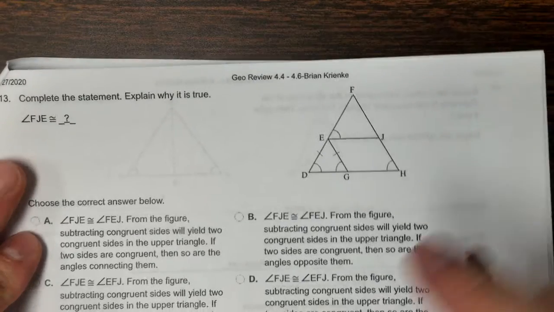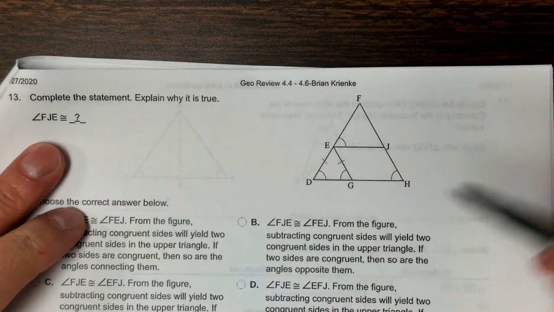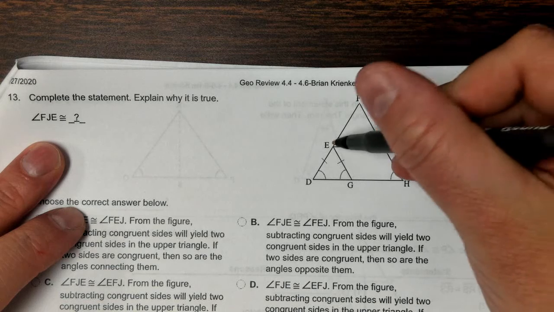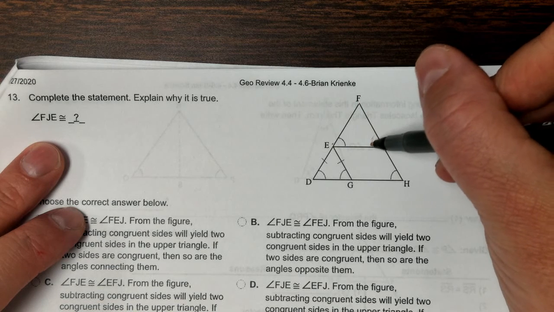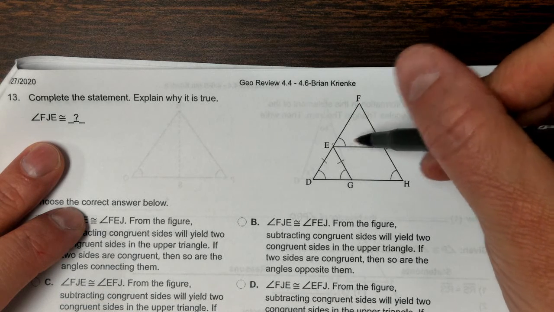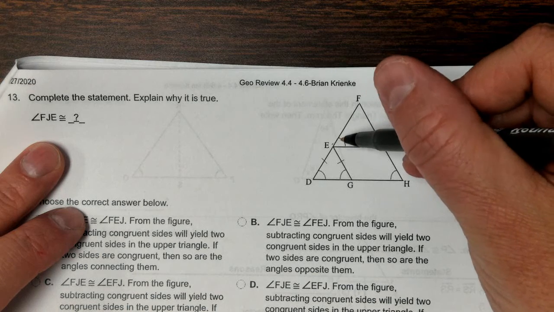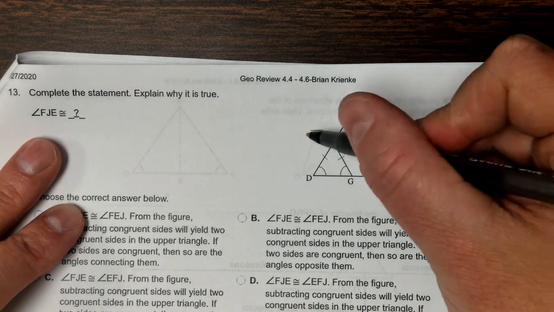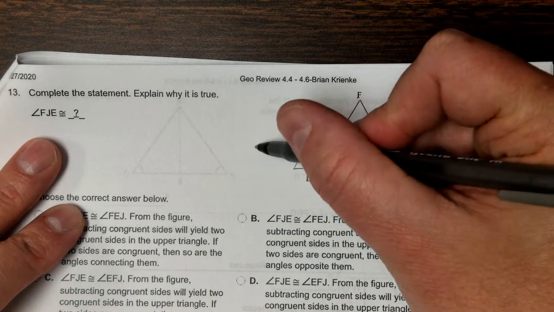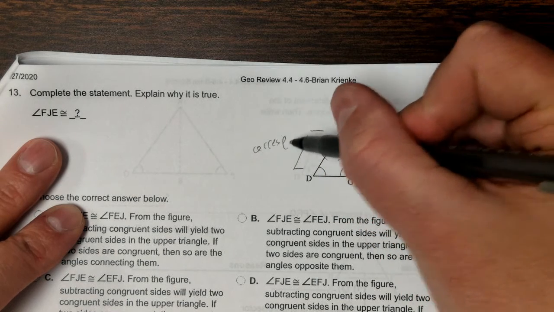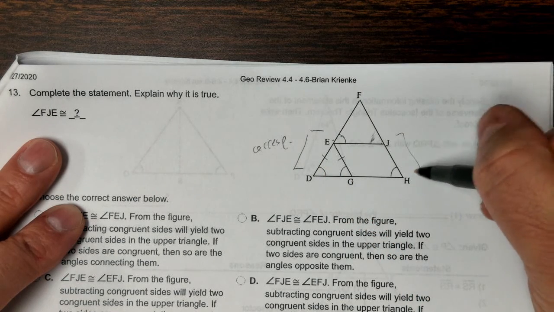Okay. Number 13, angle FJE. This one would be equal to this one because these are corresponding angles and these are corresponding.